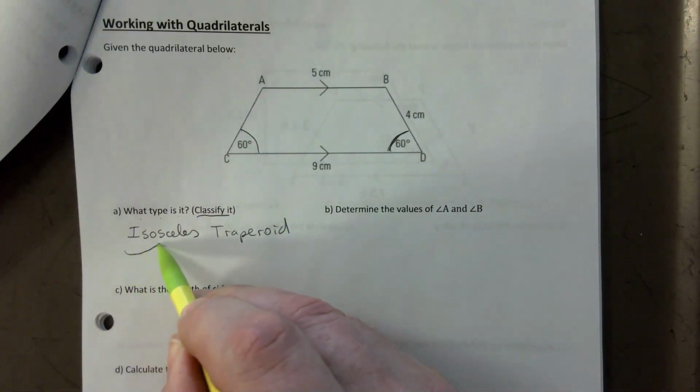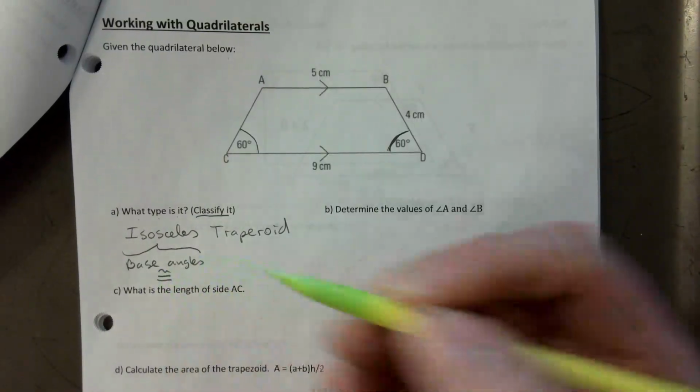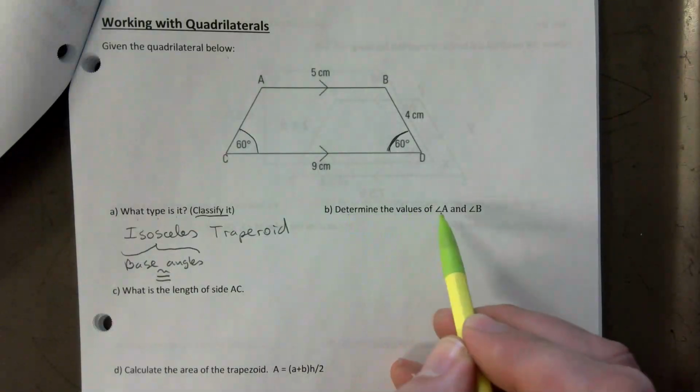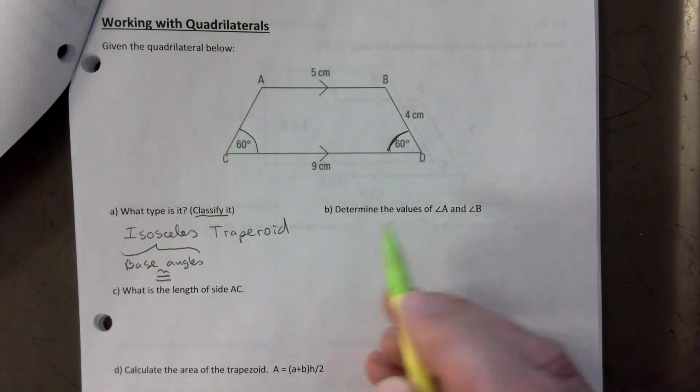And the reason I went with isosceles is because the base angles are equal, are congruent. That's how I knew for sure that this is an isosceles trapezoid. Okay? All right, so that's a very classic question, by the way. Determine the values of angle A and angle B.